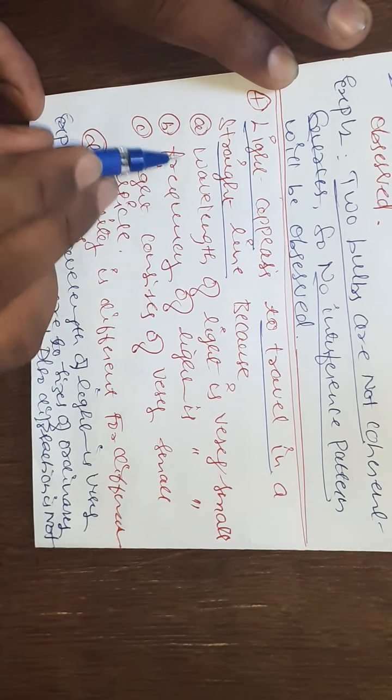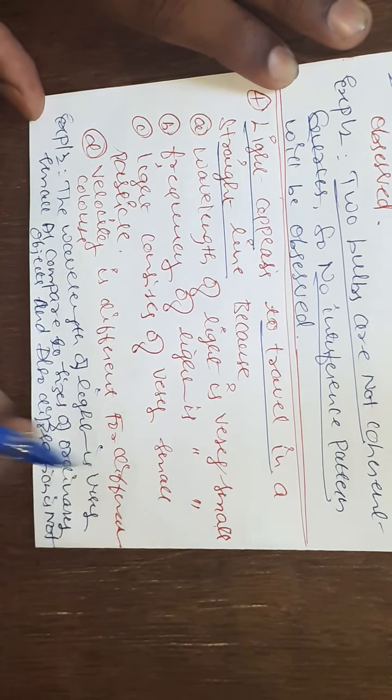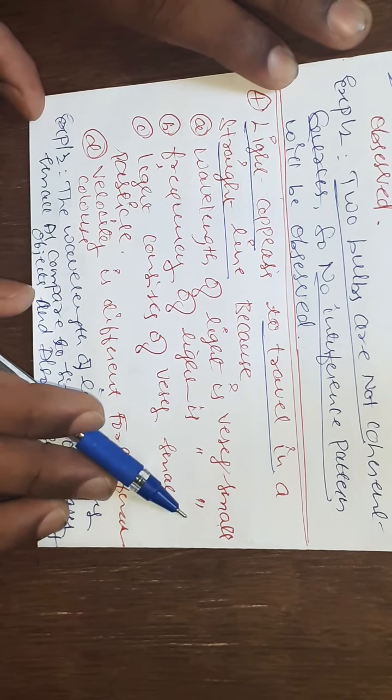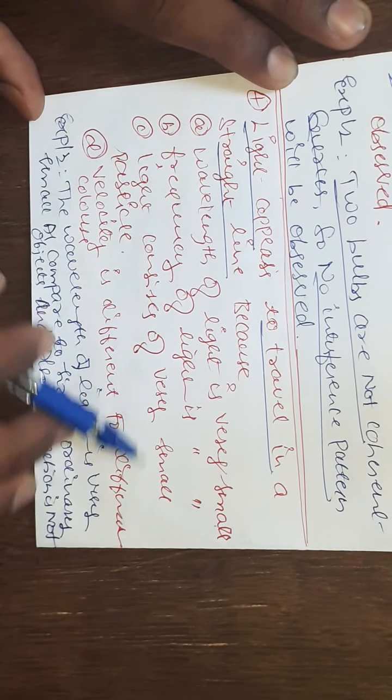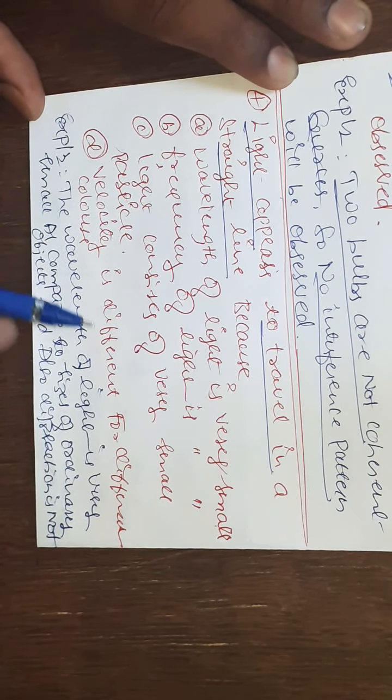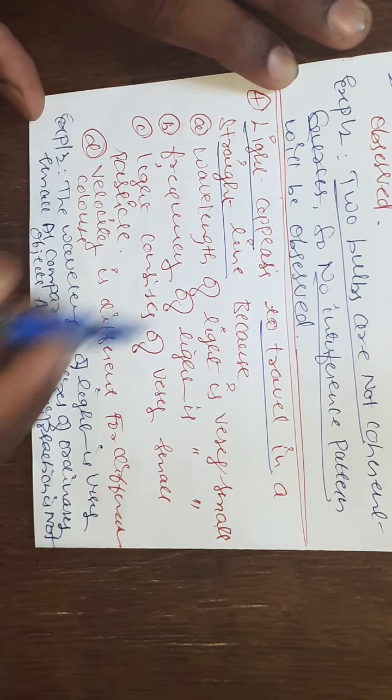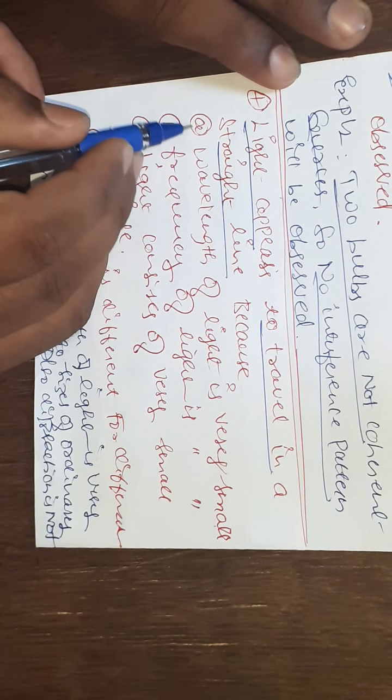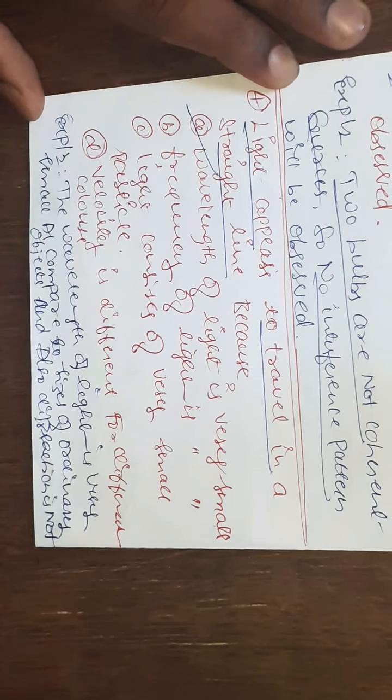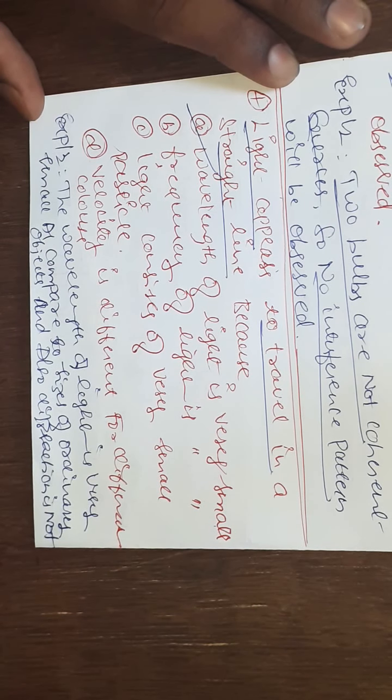So the answer is the wavelength of light is very small.